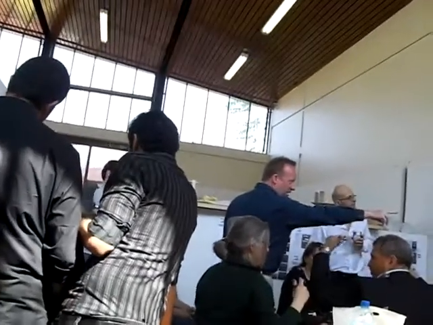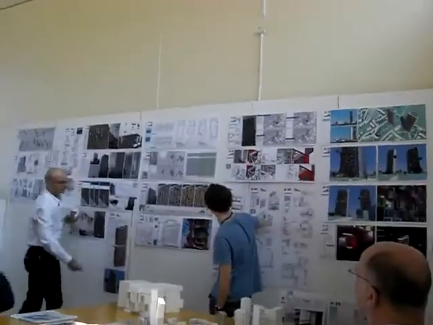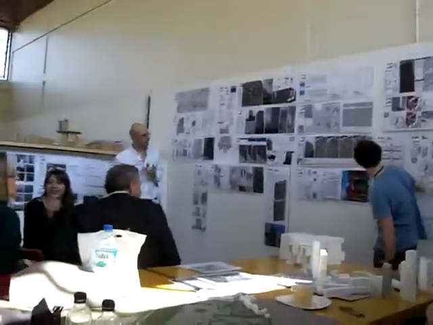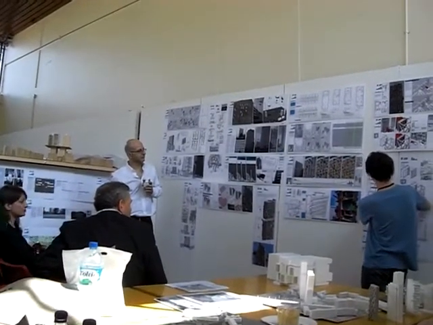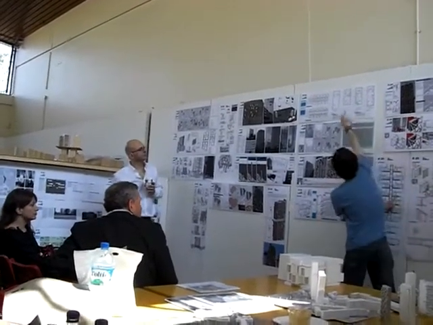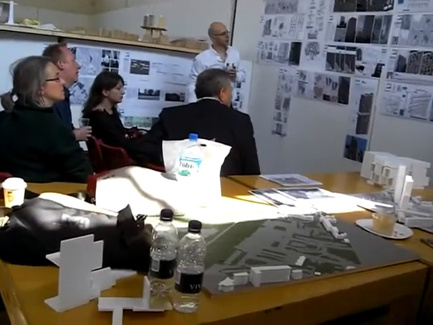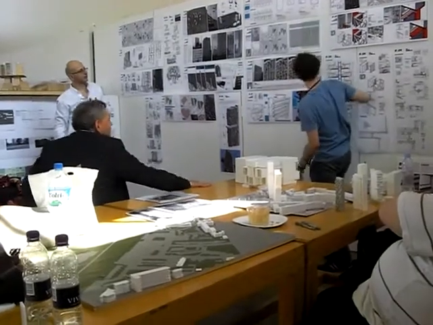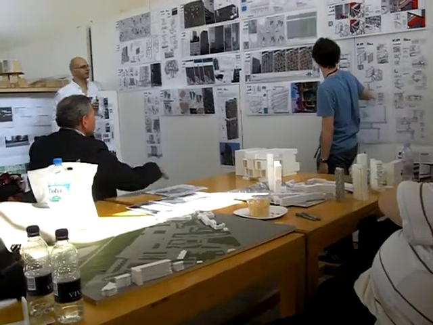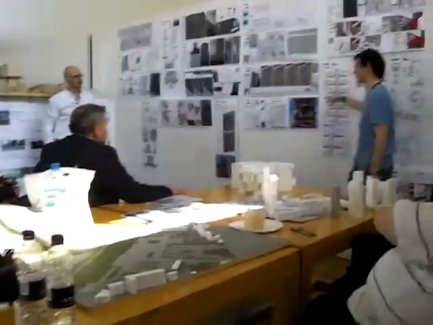Show your typical section. My typical section is like this: you enter at half level, and then you can either go down to the bedroom, which is this band here, or you can go up to the living area. Alternatively, you can go on this path here, up to the bedroom and down to the living area.